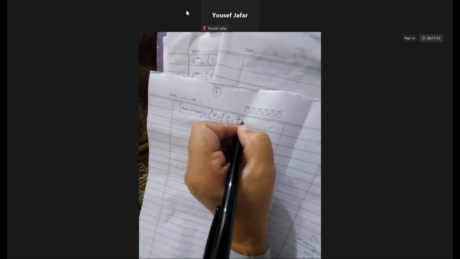The third one will be minus 7 by 3 minus 5 by 3 into minus 4 by 5. It will give you 20 by 15. So minus 7 by 3 plus, minus and minus will give us plus. The other one will be 0 plus 1. The minus 1 plus 1, 0. And the last one is 2 minus 5 by 3 into 6 by 5.